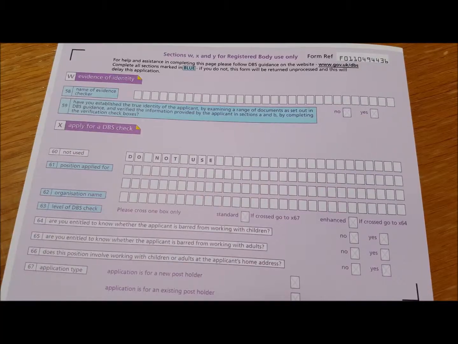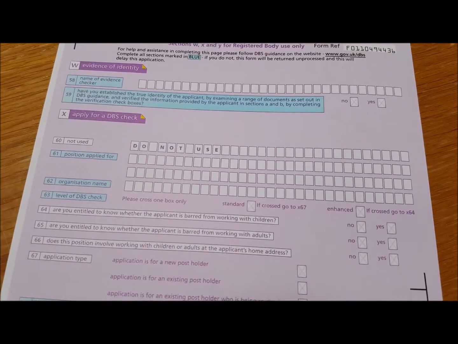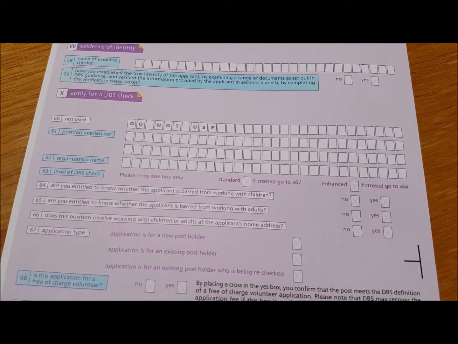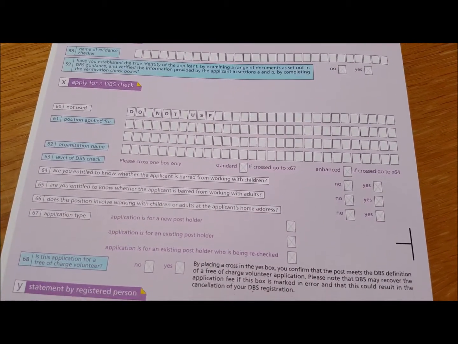You then put your organisation name and the level of DBS check that you are requesting. Now, an enhanced check is a high level of check. That means that quite intrusive checks are going to be made into somebody's background. So you only ask for an enhanced check if you're certain that you need it. So if your applicant is going to be responsible for looking after young people, then you certainly need an enhanced check. But if they're just going to be a casual helper, a volunteer who comes and puts out chairs or makes refreshments, then probably a standard check will be perfectly adequate.